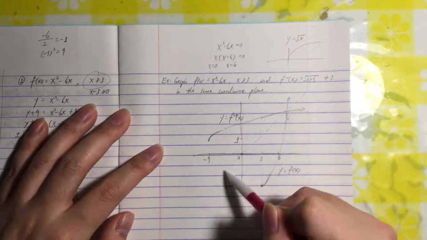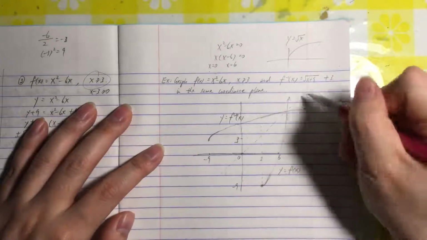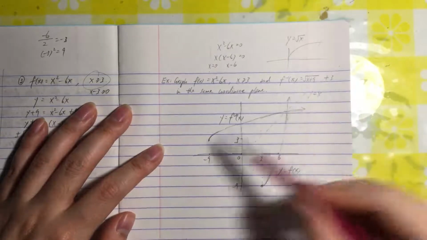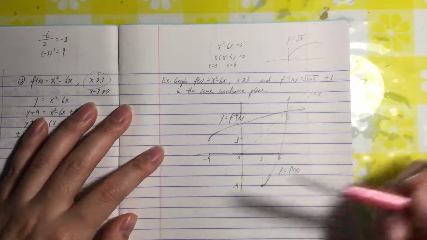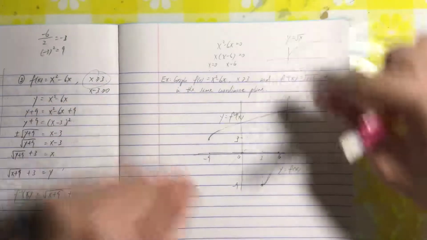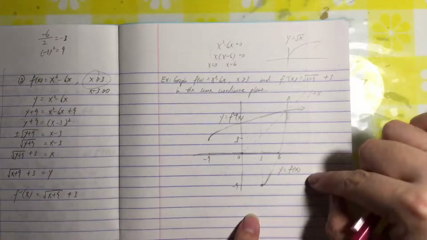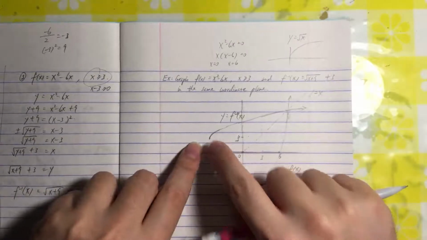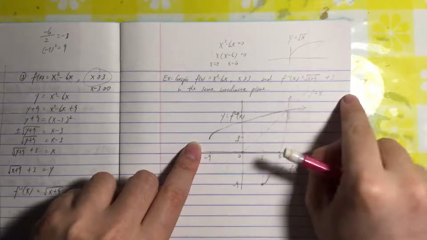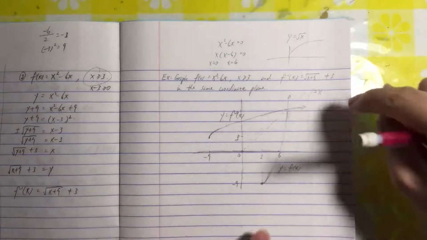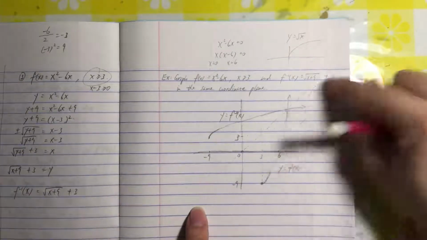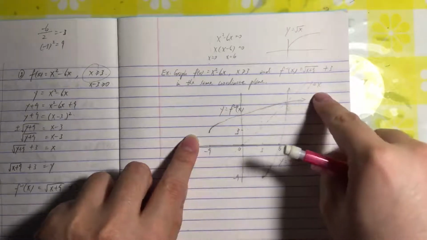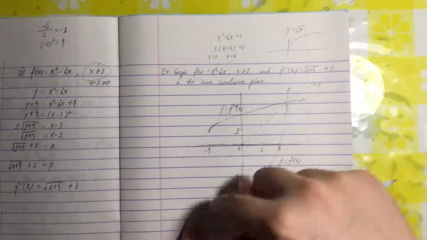They are symmetrical over the line y equal to x. If I flip the graph of y equal to f of x over the line y equal to x, I get the graph of the inverse of f. So they are symmetrical over this line y equal to x.